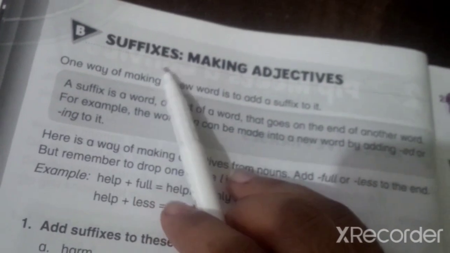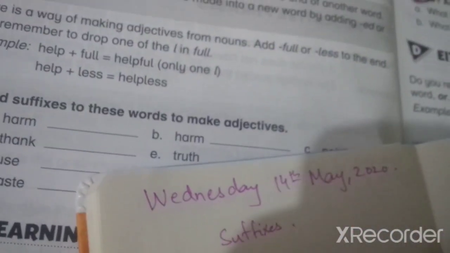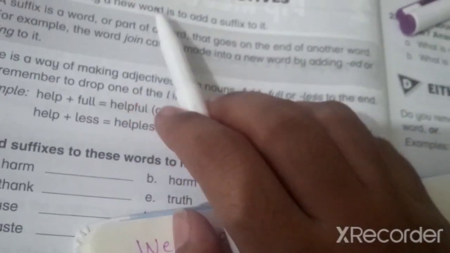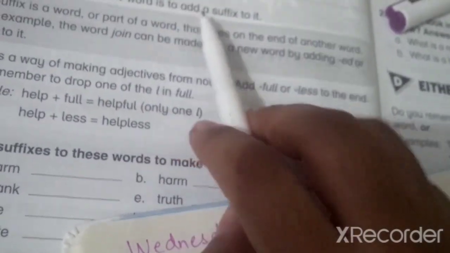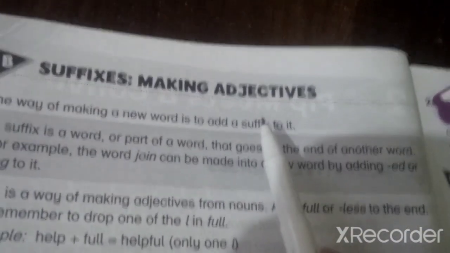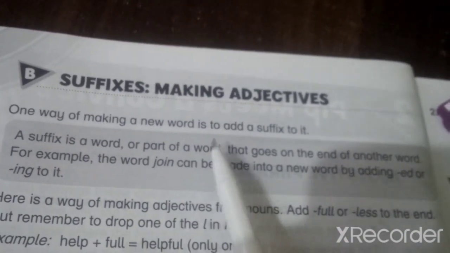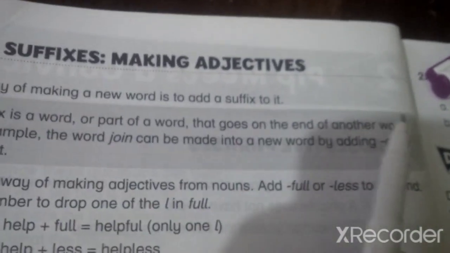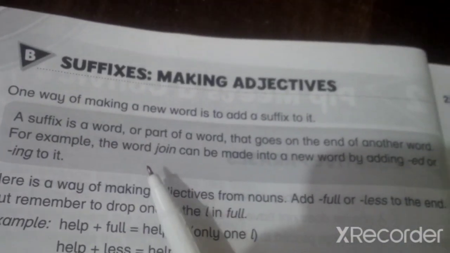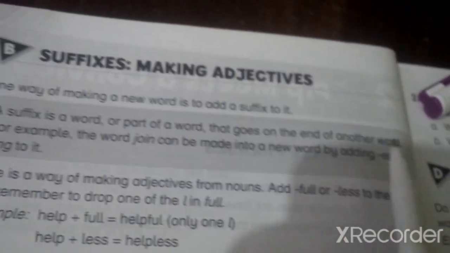Now suffixes. What are suffixes? By using the suffixes we are going to make adjectives. First of all, you know what a suffix is. By adding a suffix we basically make a new word. Now a suffix is a word or part of a word that goes on the end of another word. For example, the word join can be made into a new word by adding ed or ing.